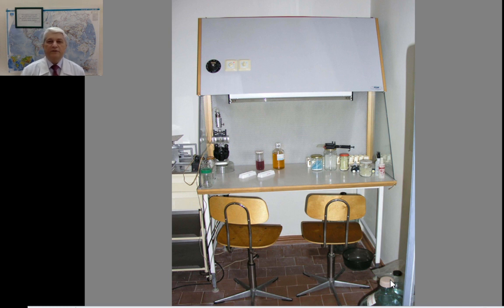The secret of this table is that there is a very strong ventilator that moves the air stream through special filters, and finally when the scientist is sitting here, sterile air is coming to his face, and as a result there is no contamination of sterile medium, sterile cell cultures, by different bacteria which can come from the scientist.